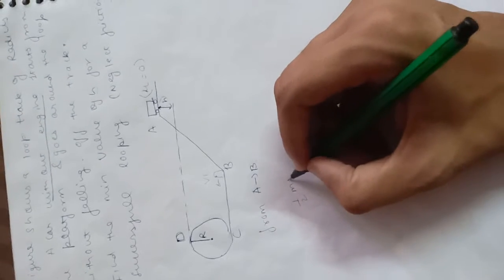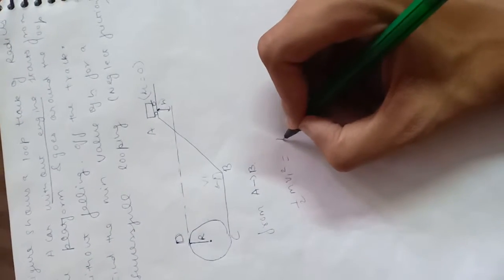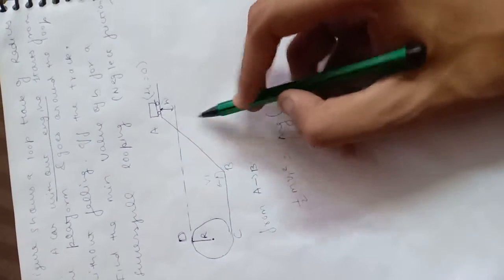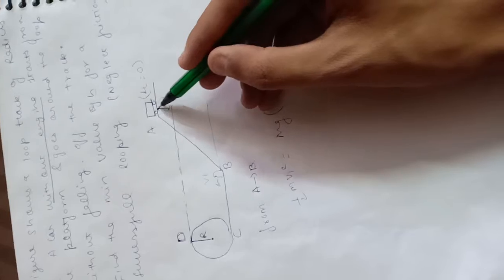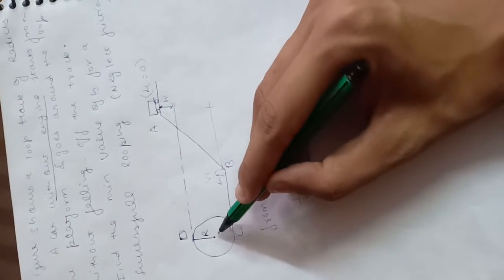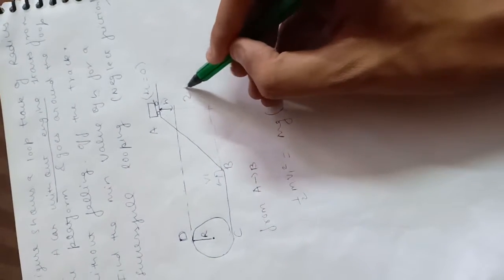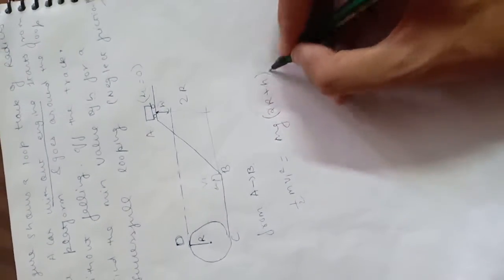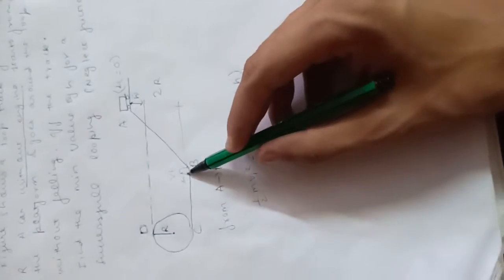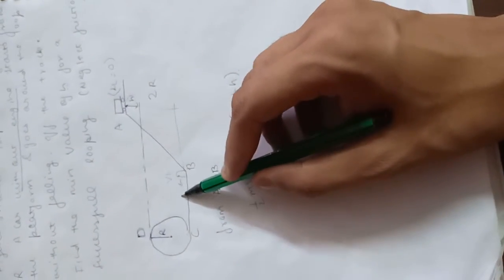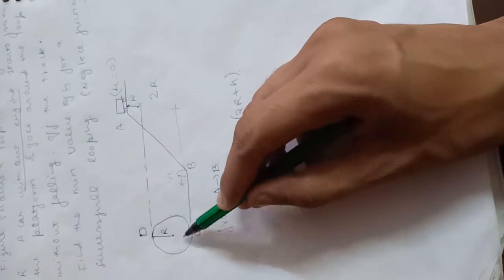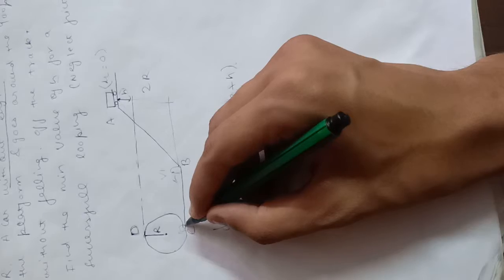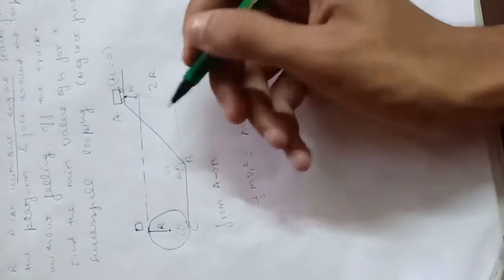So half m v1 square equals mg times the total vertical height from here to here, which is 2r and a small h, so mg times (2r plus h). Okay, so this moves with the velocity v1 and there is no friction, so here also the velocity of the car is v1.